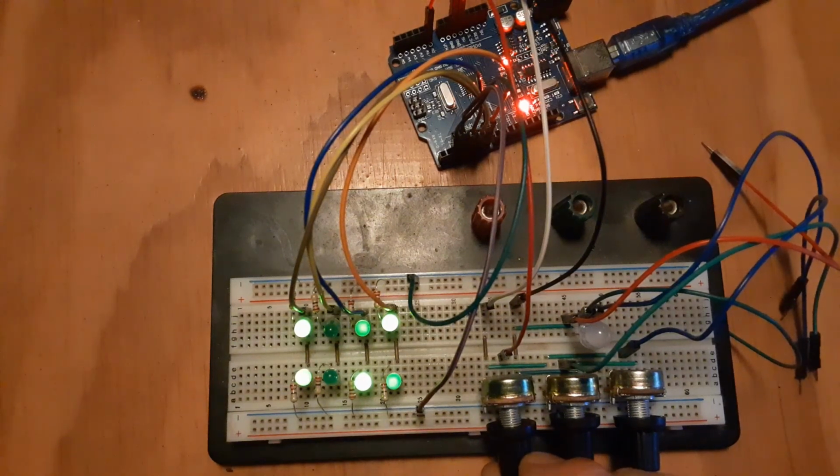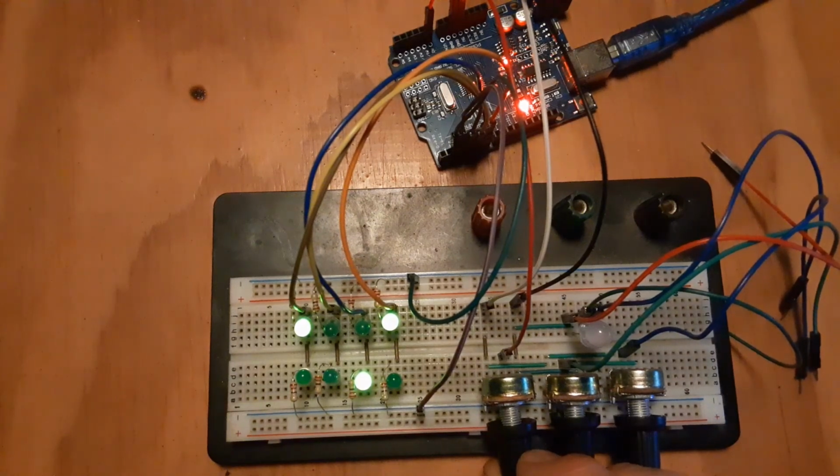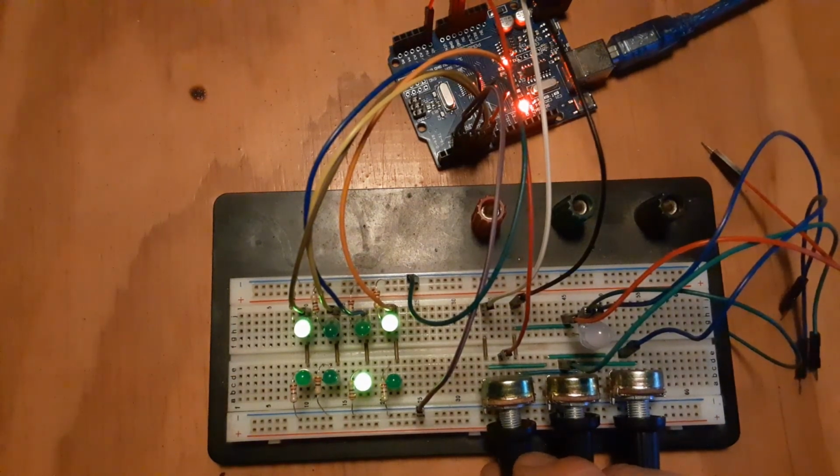Like I showed, if we go too fast, everything shows up and it just all blends together into one. So we have to find just the right speed where it's fast enough to appear solid, but slow enough that we don't get any overlap between them and still separate row from row. So that's the idea of multiplexing.